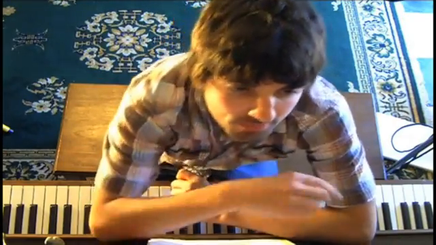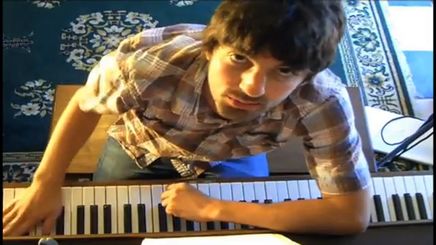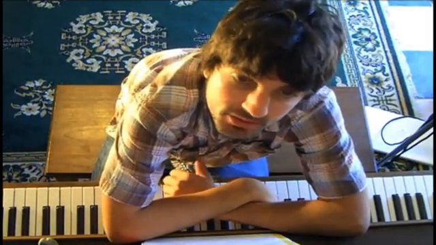We're going to be talking about inversions on the piano. Something that's actually really important, just so that it sounds smooth and so you're not jumping all over the keyboard, right? You want as little movement as possible, for sound and for ease, right?